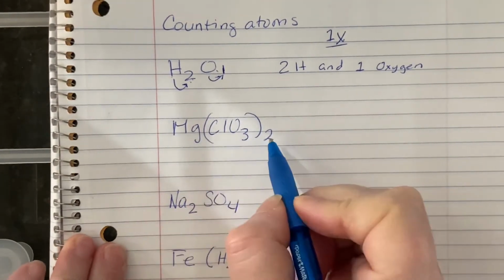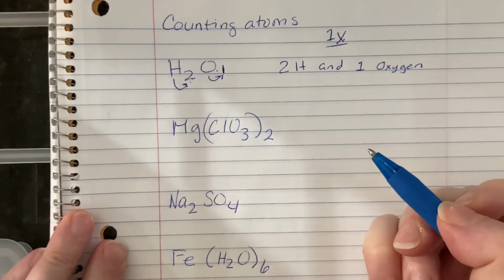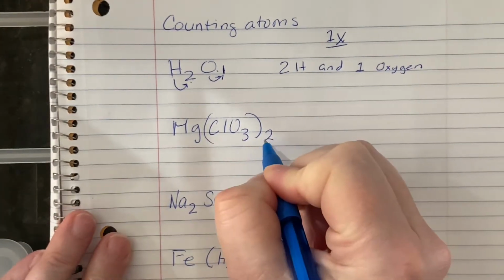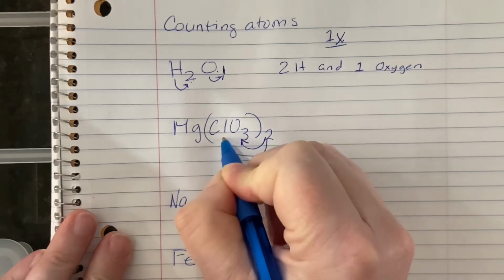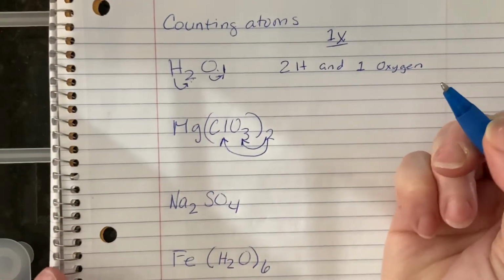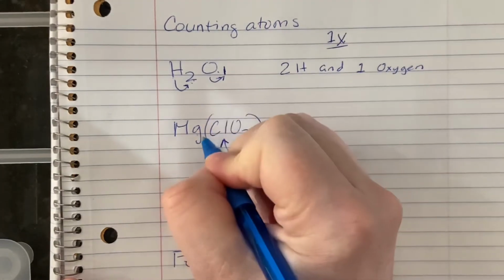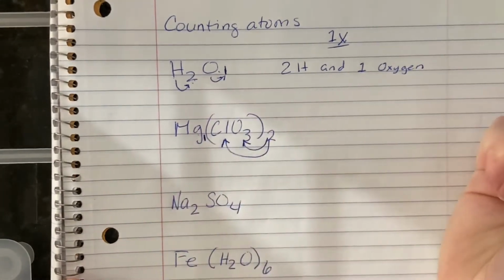But now I'm looking at this guy and he has parentheses. Well, parentheses are just like what happens in math. We have to distribute that. So this 2 goes to the oxygen and to the chlorine. So how many Mgs are there? There's 1 magnesium.